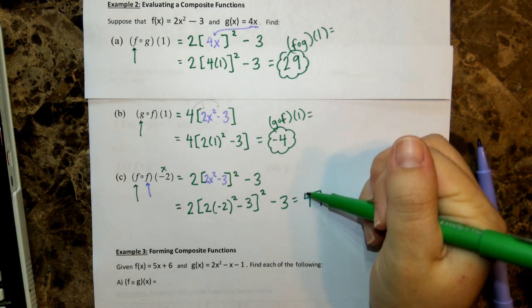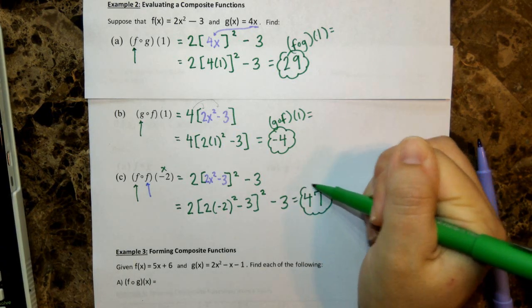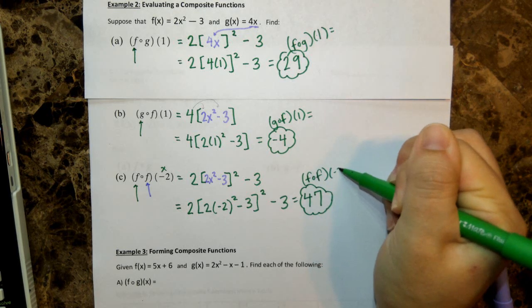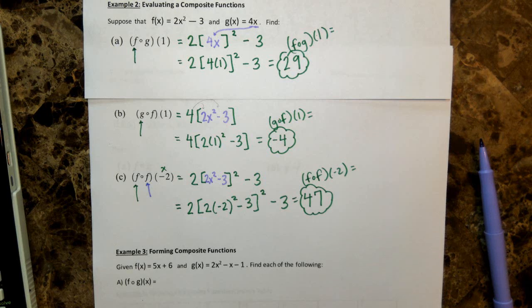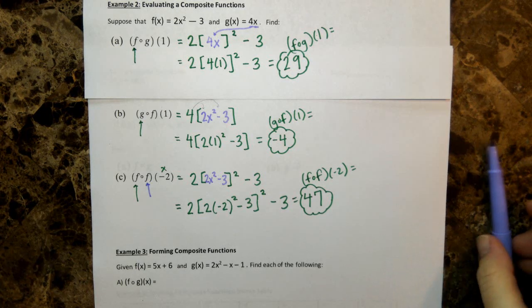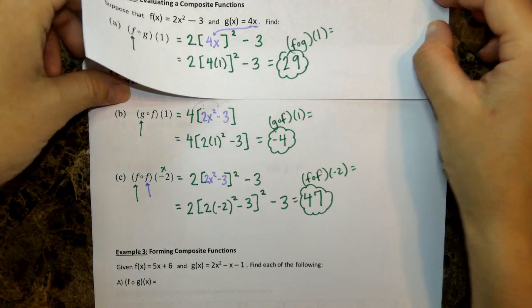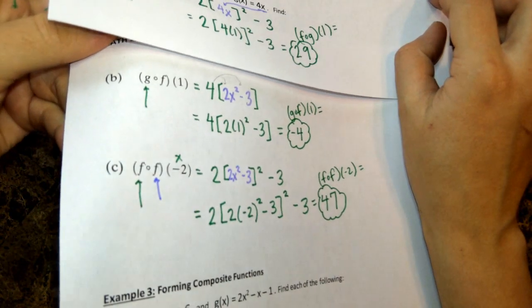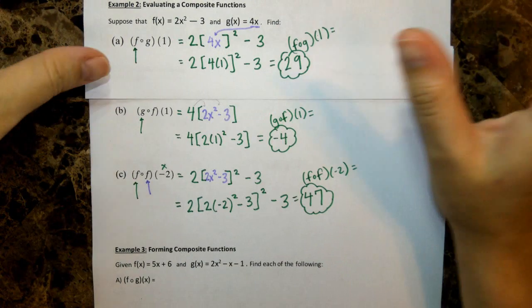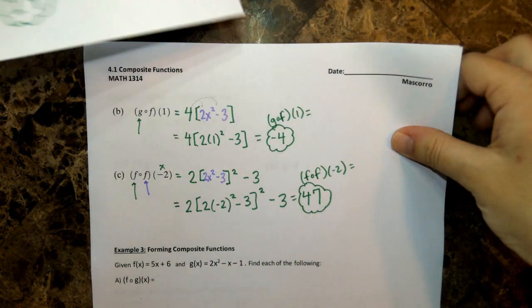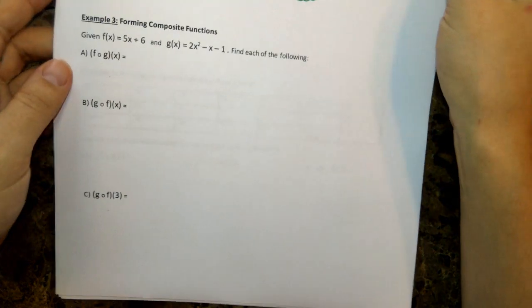Okay, and this is F composed with F of negative 2. All right, and there's our answer. Okay. All right, we're going to go ahead and do a few more examples of just those kind of problems, just to get more practice, and then we'll move on to the next part.